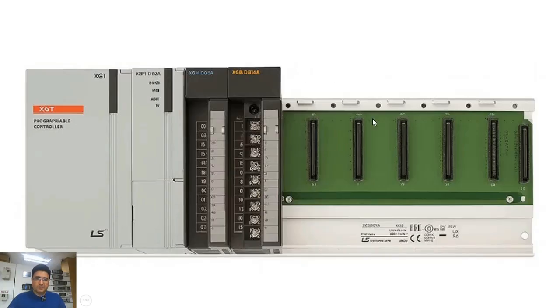Rack-type or modular PLCs are PLCs that consist of a rack, and the power supply, CPU, and the modules we need, like input cards, output cards, temperature cards, network cards, and any other cards we use in our PLC, all get mounted on the rack.